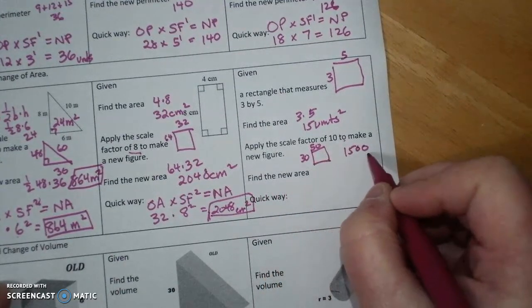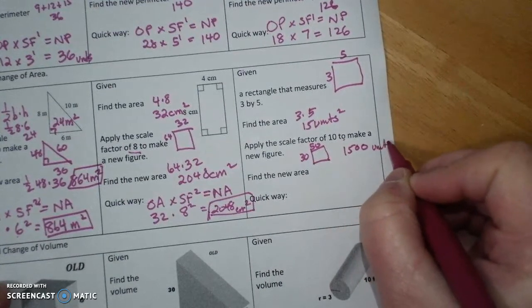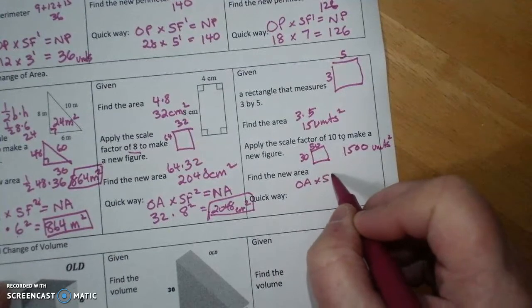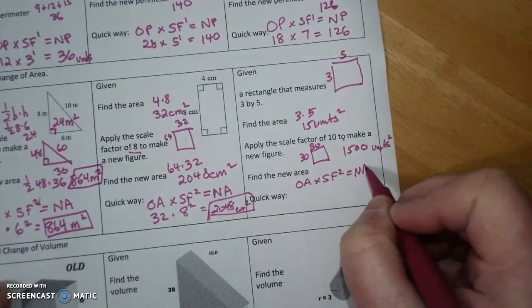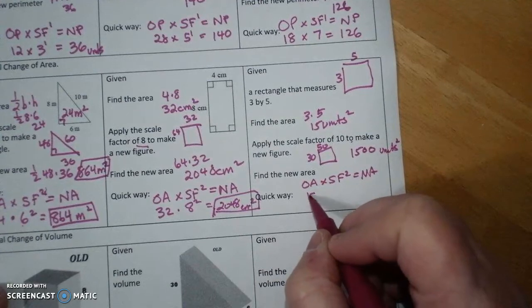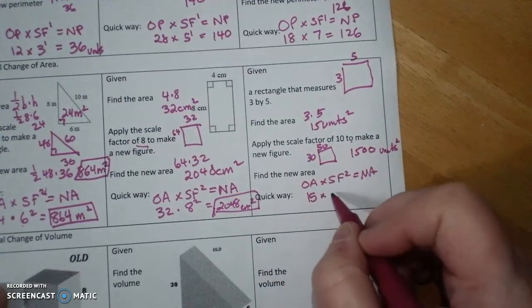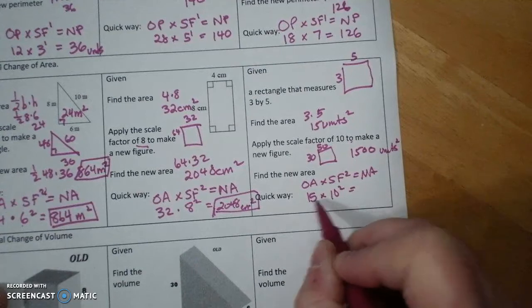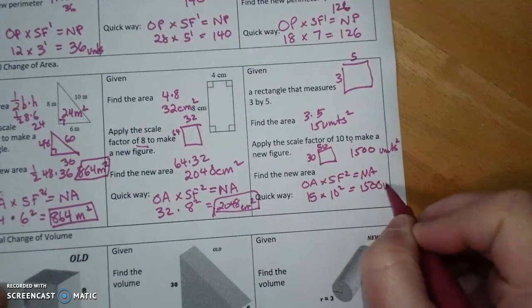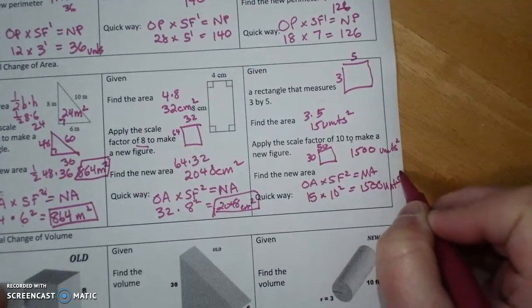Find the new area. 1,500 units squared. Old area times scale factor squared equals new area. Old area is 15 times scale factor 10 squared equals, 10 squared is 100 times 15 is 1,500 units squared.